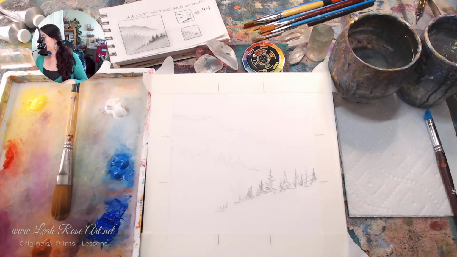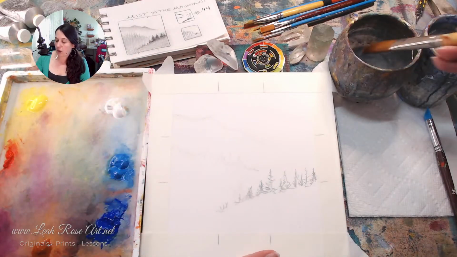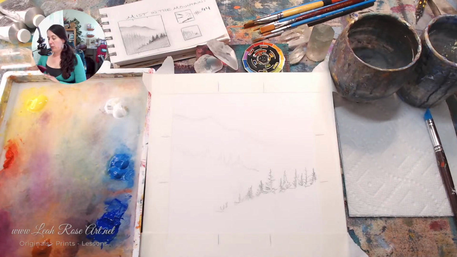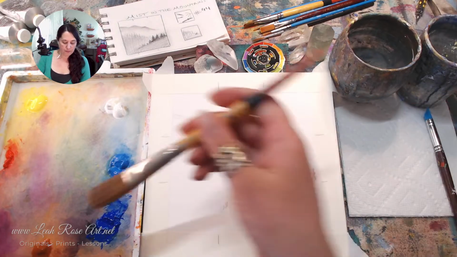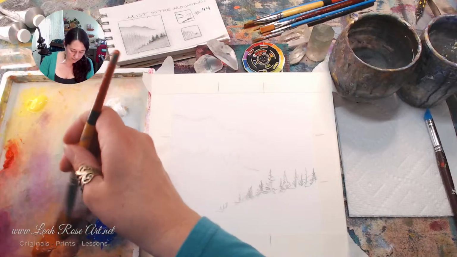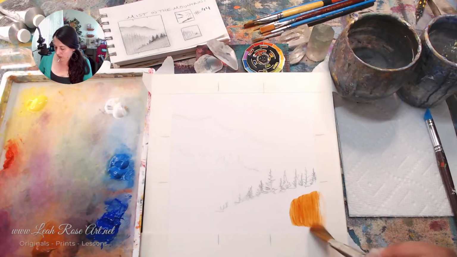So I'm starting out with my standard palette, and I have my large oval wash brush, and I'm going to do the underpainting with the burnt sienna. Starting with those dark values.